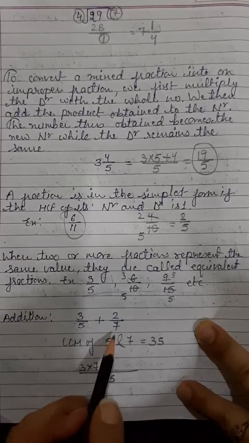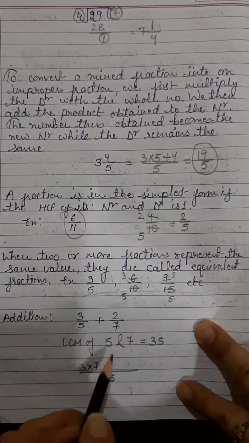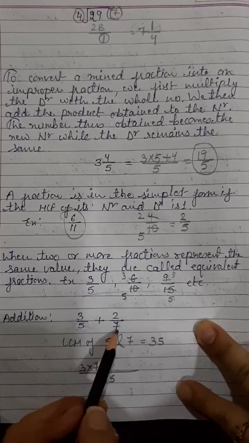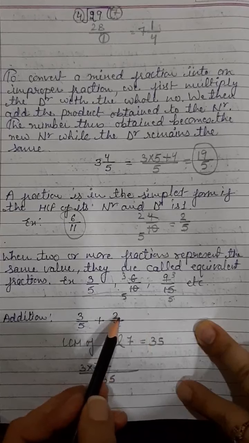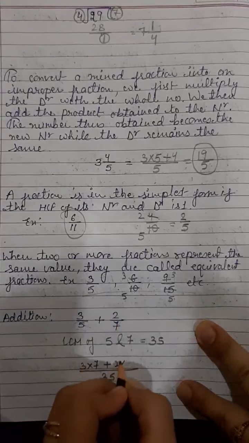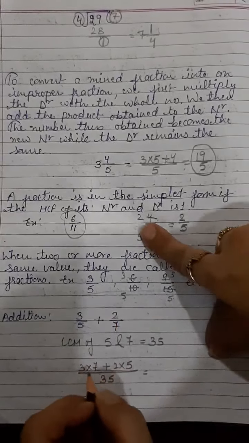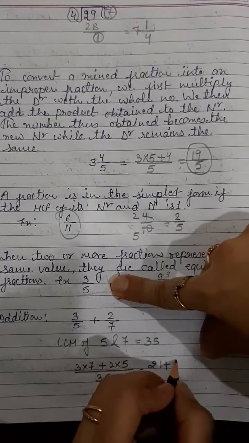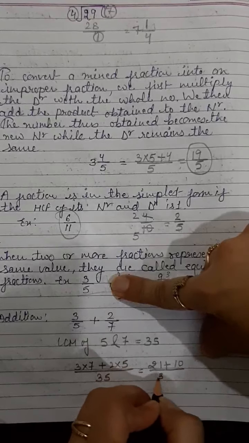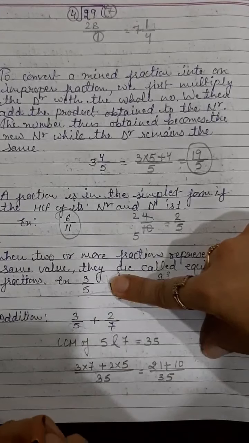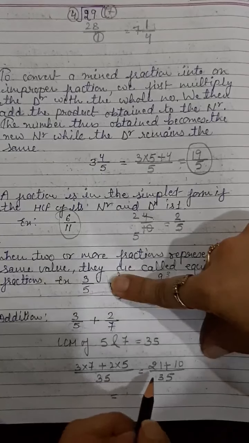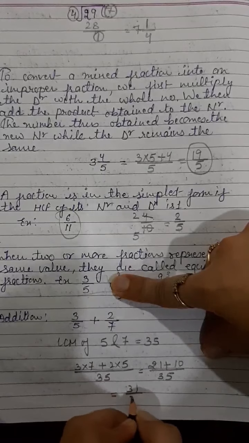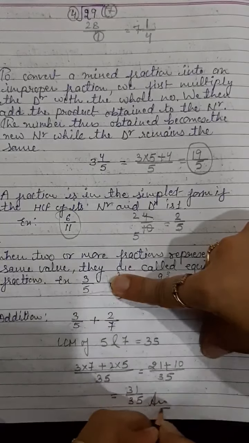Similarly, 7 5s are 35. To convert 7 into 35, you have to multiply by 5. So that 5 you also have to multiply with 2. Clear? 2 into 5. So when you solve, 3 7s are 21 plus 2 5s are 10 upon 35. Clear? And when you further solve, 21 plus 10 is 31, so 31 by 35 is the answer.